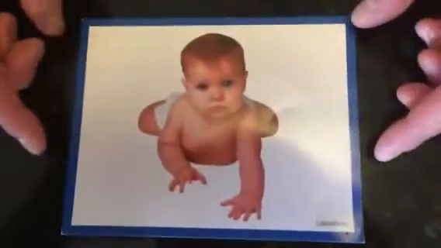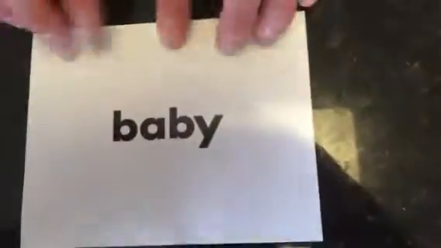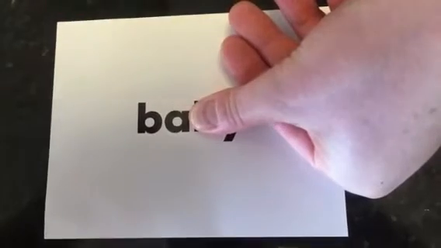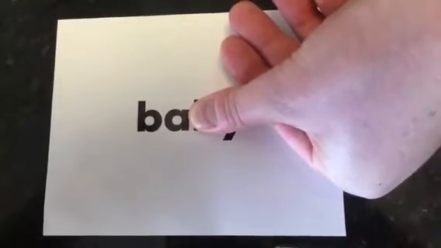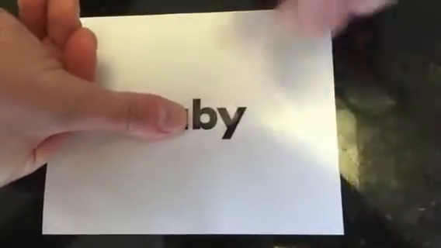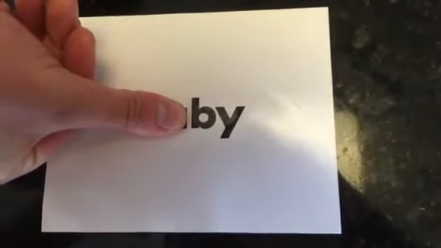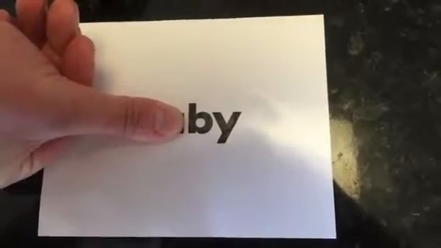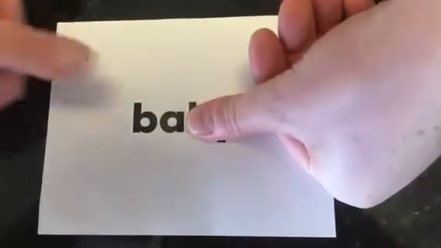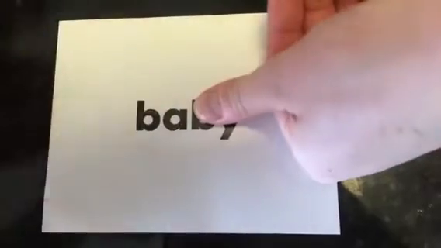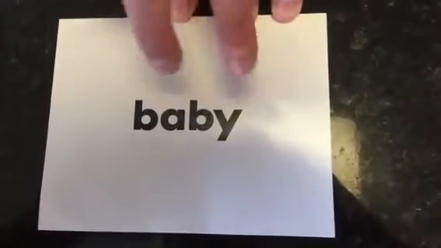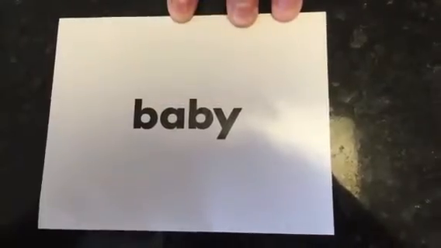Oh, this guy again. Baby. This one is a tricky one, guys, because check it out. The first part, ba, has A, which we know really easily as a vowel. But the second part has Y, which we know is sometimes a vowel. But in the word baby, it makes the E sound. So it goes ba-be. 2 syllables, 2 vowels. I get it. Pretty cool.